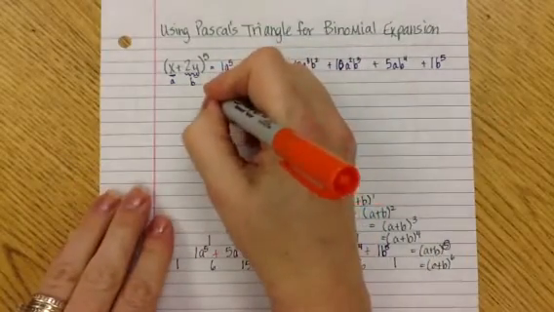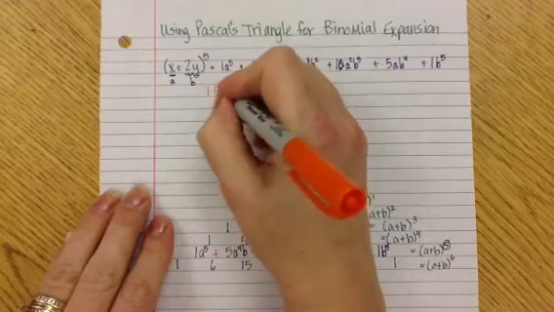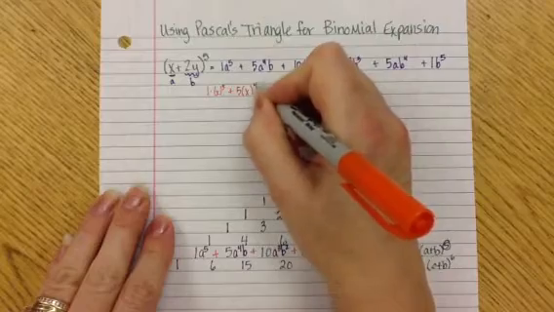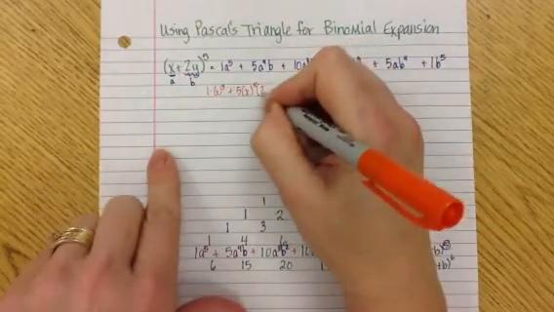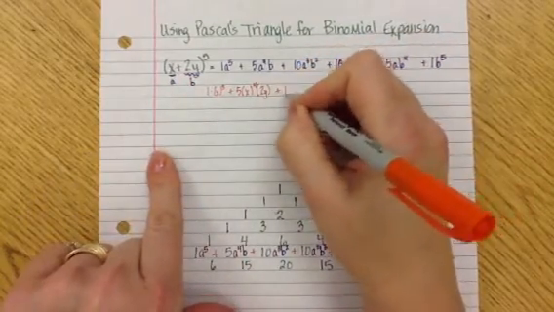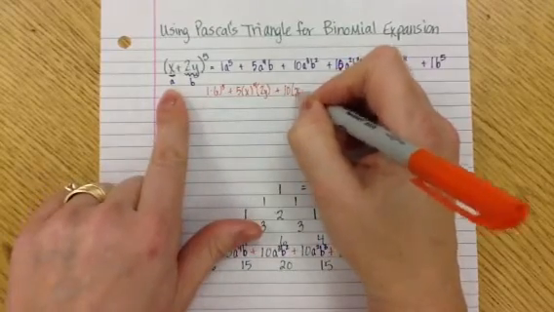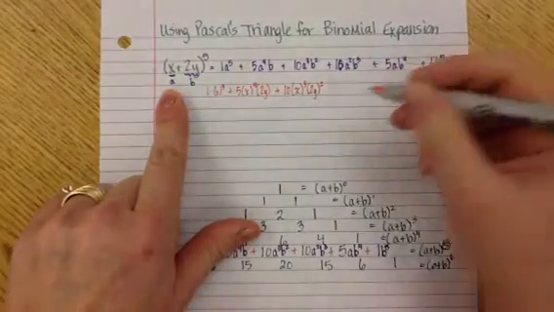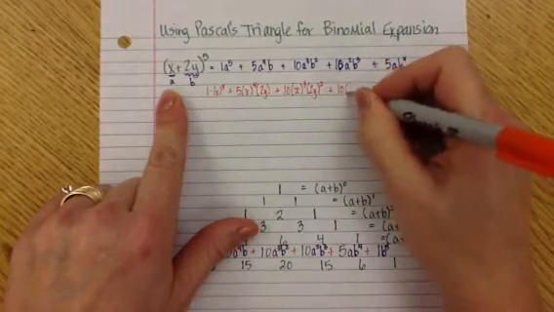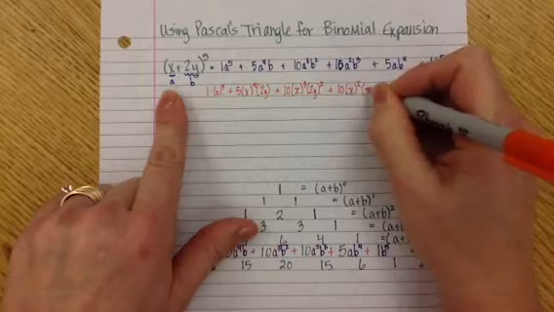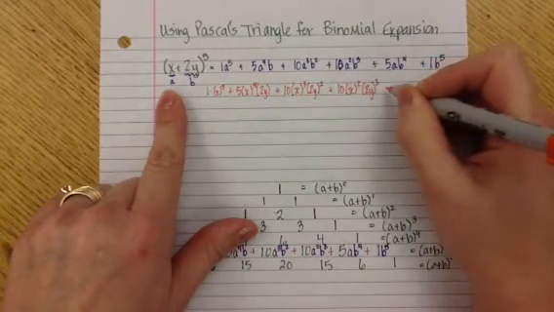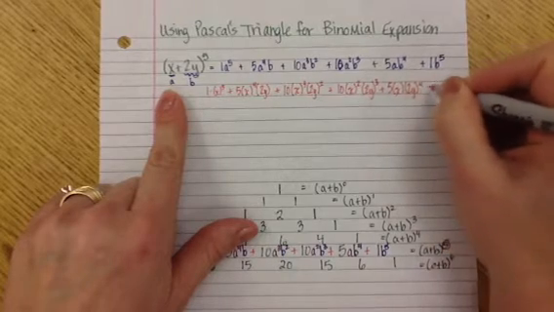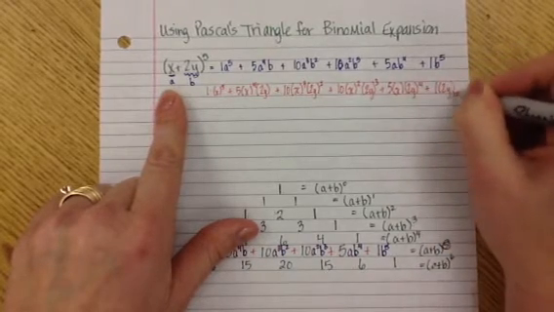So I'll have 1 times a to the fifth, a is x, plus 5 times x to the fourth times b, which is 2y, plus 10 times a cubed times b squared, plus 10 times a squared times b cubed, plus 5 times a times b to the fourth, plus 1 times b to the fifth.